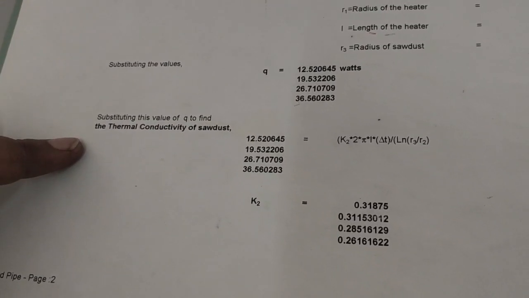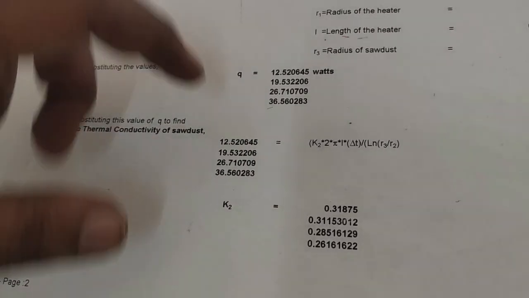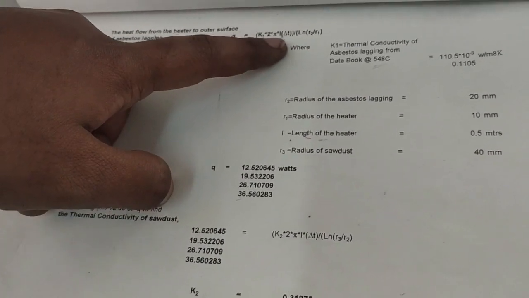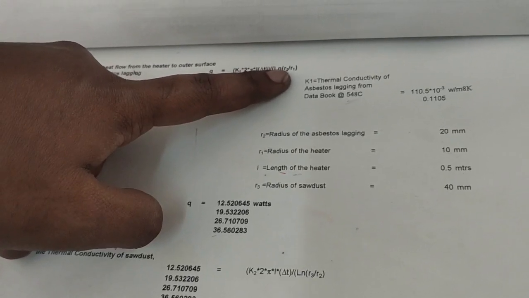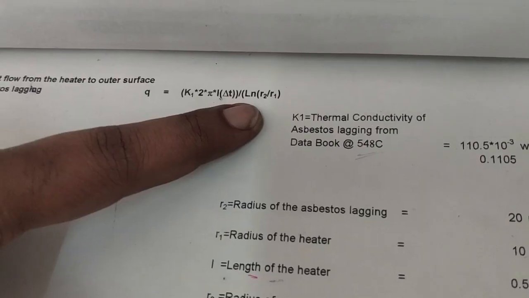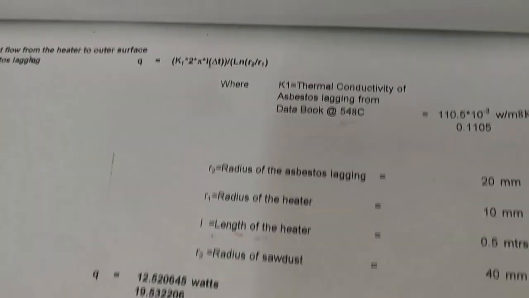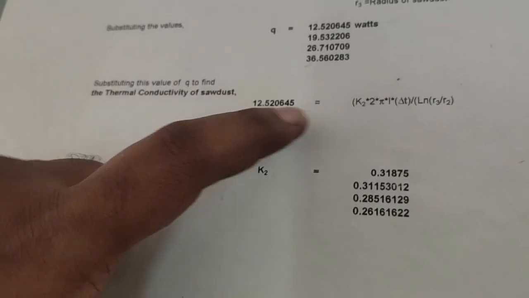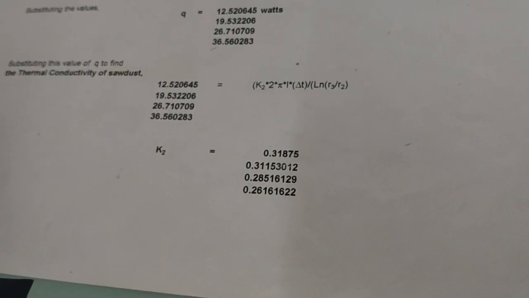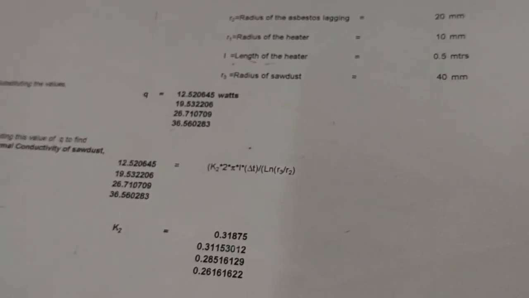Then for determining the thermal conductivity of sawdust, the same formula can be repeated: Q equal to K2 into 2 pi L into delta T divided by ln R3 divided by R2. If you put the value of Q here, except K2, all remaining values are known. If you solve this, you will get the thermal conductivity of the sawdust. Thus the aim of the experiment is completed, and the thermal conductivity of the sawdust and asbestos materials has been determined.